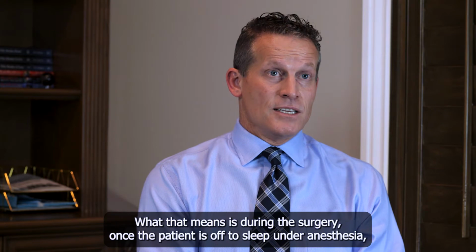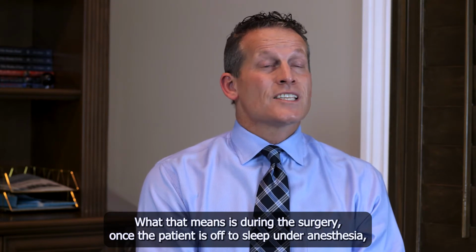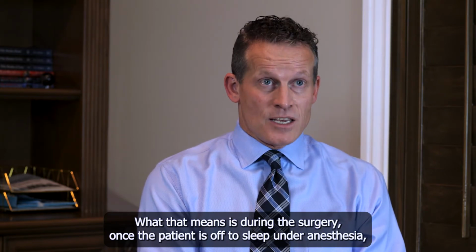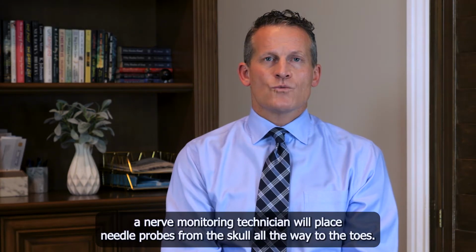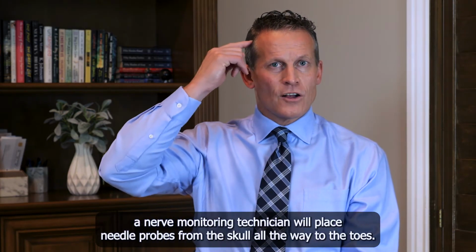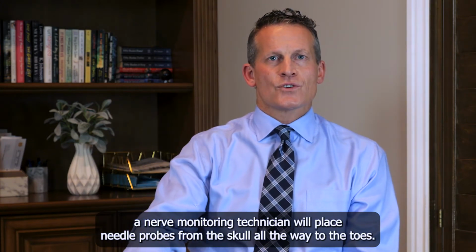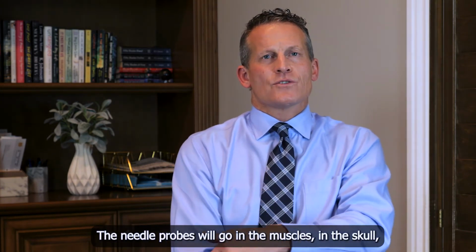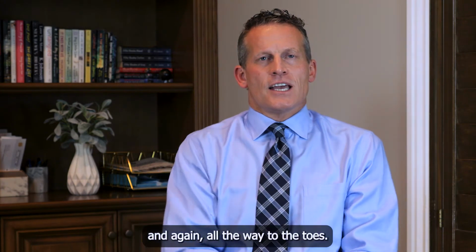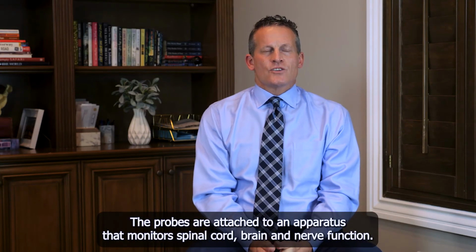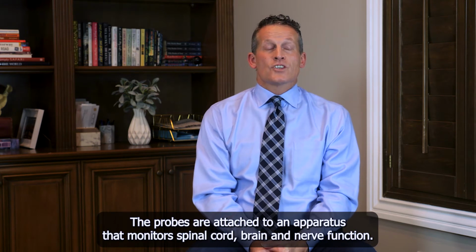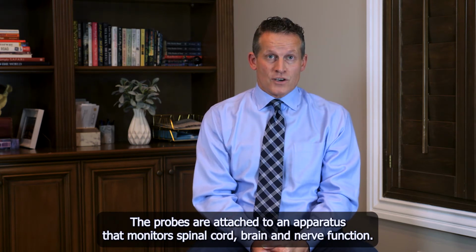What that means is, during the surgery, once the patient is off to sleep under anesthesia, a nerve monitoring technician will place needle probes from the skull all the way to the toes. The needle probes will go in the muscles, in the skull, and again, all the way to the toes. The probes are attached to an apparatus that monitors spinal cord, brain, and nerve function.